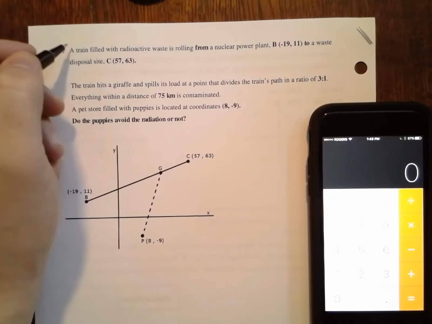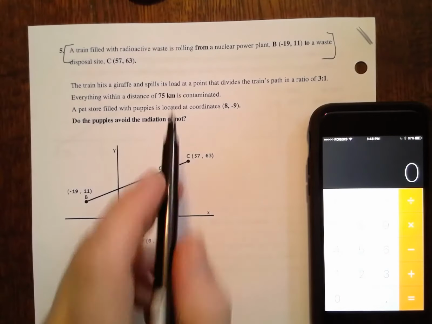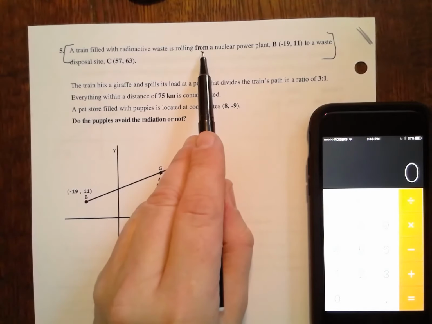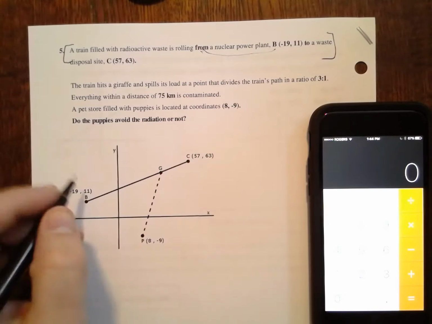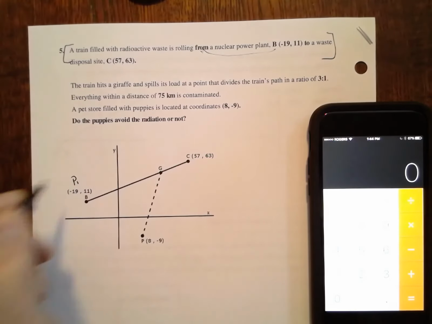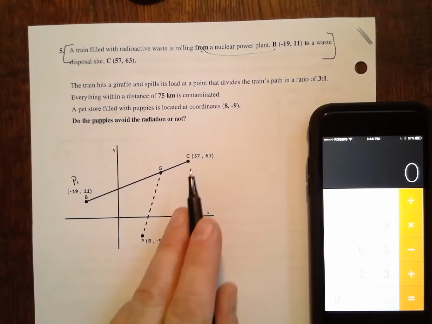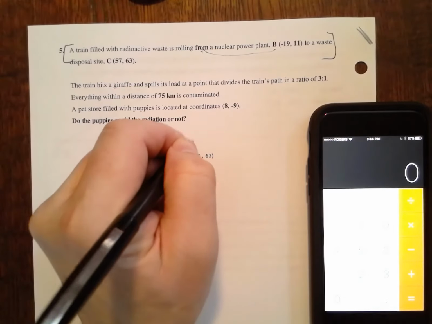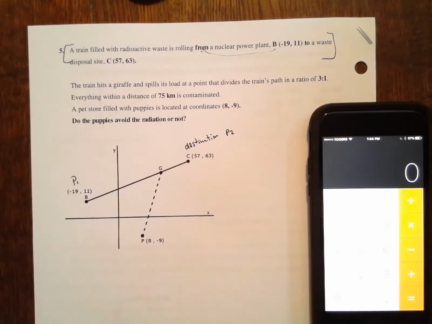So the first thing to notice here, what's really important in this statement, is where we're going from. Notice the question bolded it out for a reason. They won't always do that on a test, but we're starting from B, which means B is my P1. Always, always, always the starting point. And we're going towards C. So C is the destination. That's my P2. That's where I'm going.